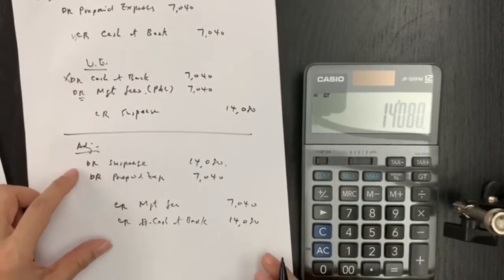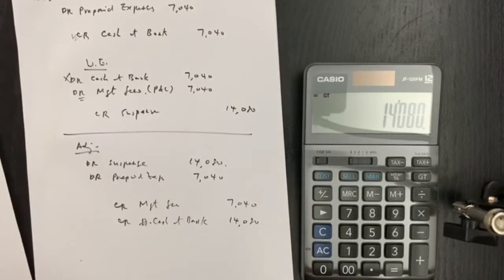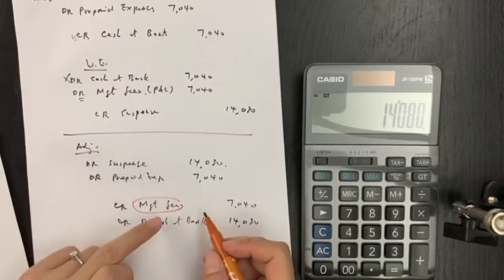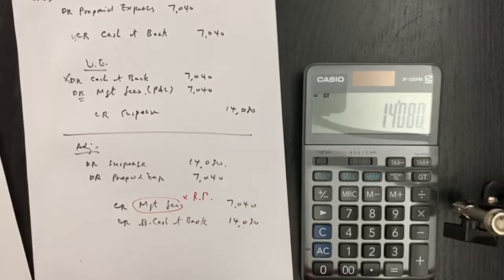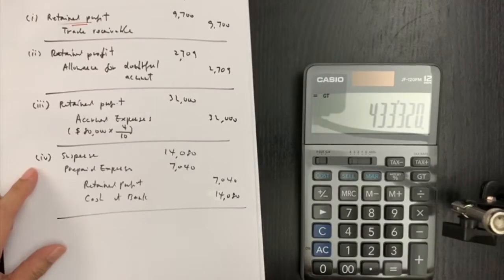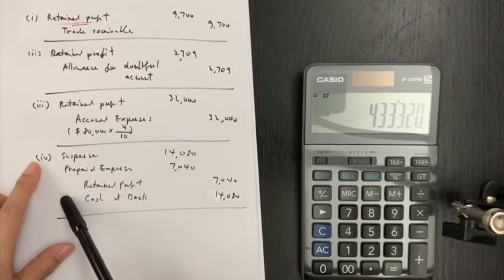We do it step by step. But be careful when you show the answer. Look at this. Wrong. You have to change this again to retained profits. So therefore we have the answer related to point number 4.